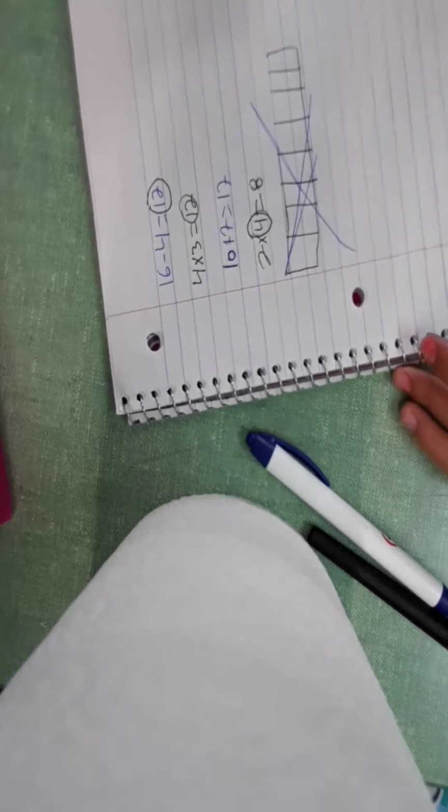Now we're going to write words that match the expression. So 3 plus, let me write it here for you guys to understand it a little bit.